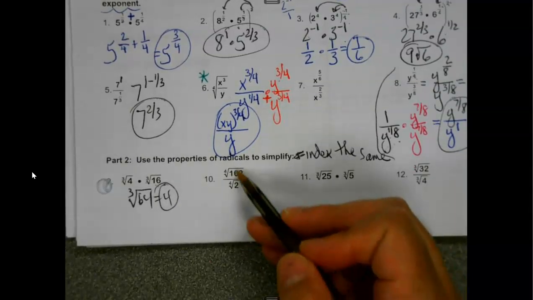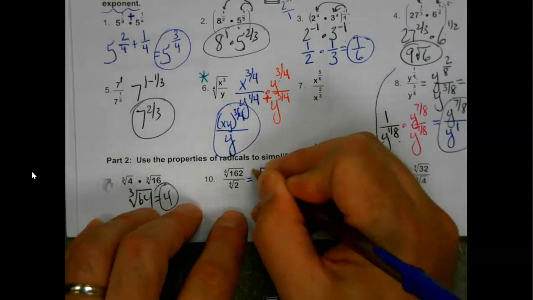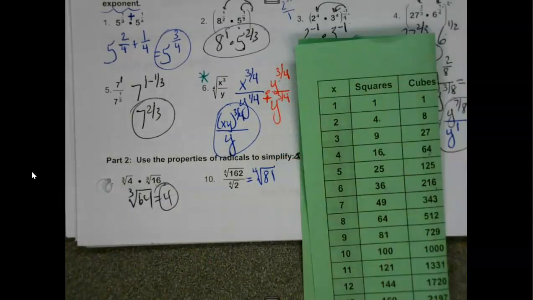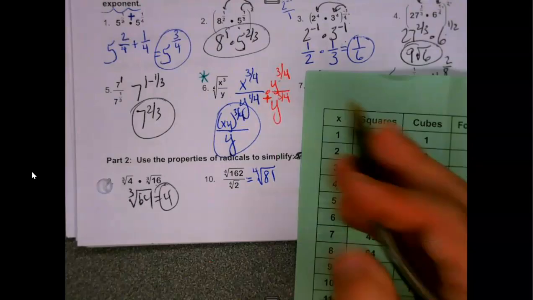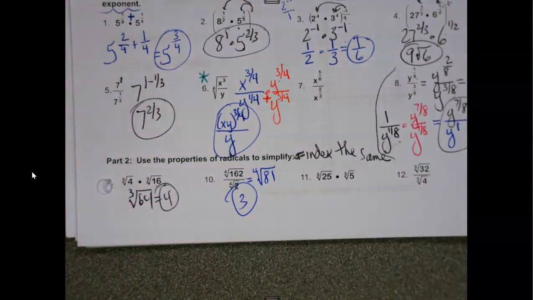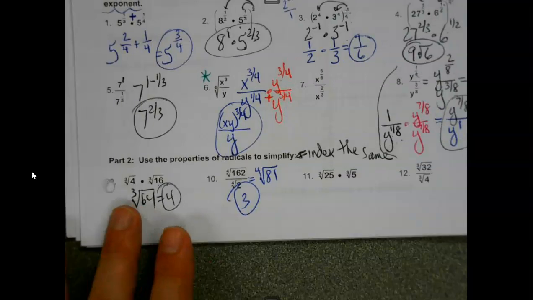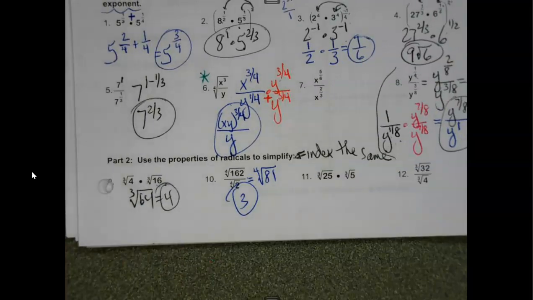Same thing here. They're both 4th roots. Go ahead and divide your coefficients. Open it up here. 81's a perfect 4th. So you can see where we're heading with that, okay? When they're the same index root, or if I put fractional exponents on them instead. If this had been 162 to the 1/4 and 2 to the 1/4, it's the exact same thing. We're just getting used to the different ways that these numbers can get thrown at us. So nothing real complex as far as that goes.